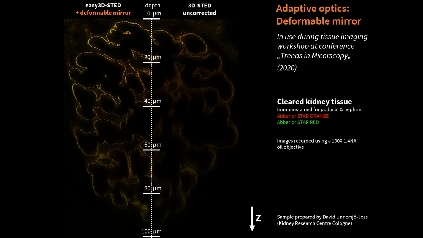What's interesting is that we're here looking at a 3D STED image, which you would expect to decay in a sample if there's a refractive index mismatch. So as I mentioned earlier, 3D STED is very susceptible to refractive index mismatches. But we used the deformable mirror here, and we could maintain image quality very much going deeper into the sample here. And you can see very fine details here in these structures. We're looking here at podocin and nephrin stained by David Unnersjö. Thank you to David for this nice sample.